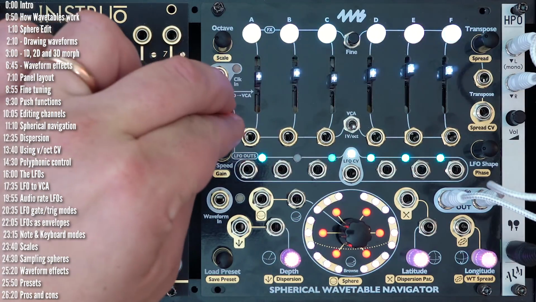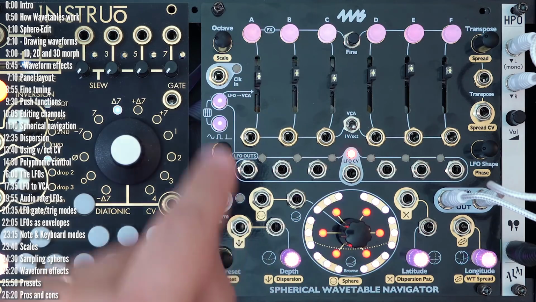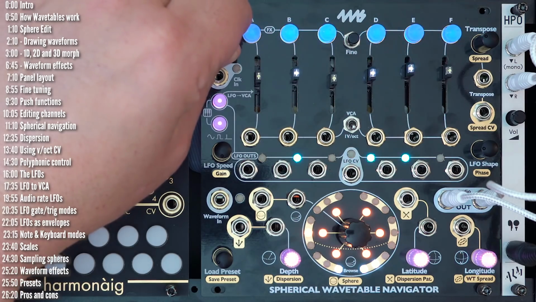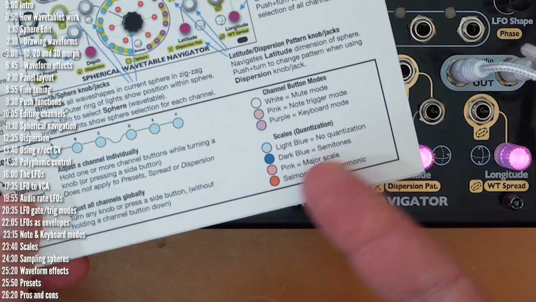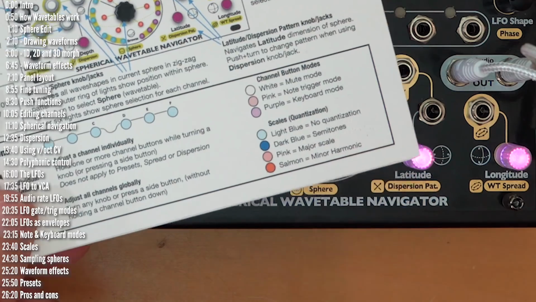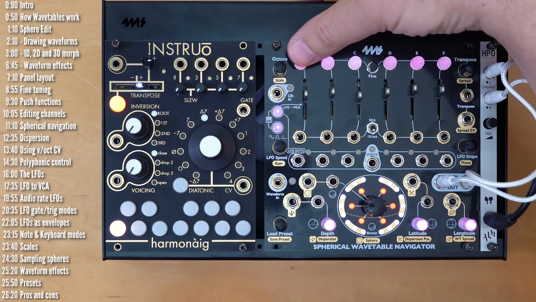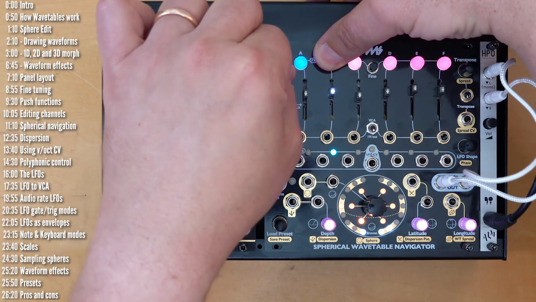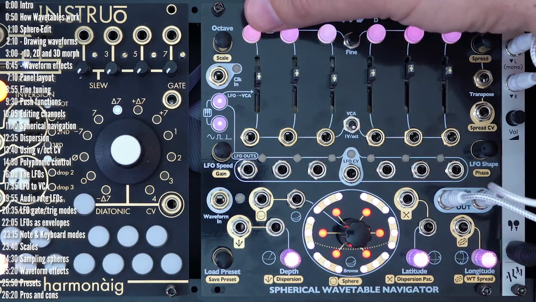Now, when you're in note mode, then you've got a few quantizing options based on how you press and turn this scale knob. The lights will indicate what scale you're in. There are 4 options. Light blue is no quantization, dark blue semitones, pink major scale, and salmon is minor harmonic. As per everything here, I guess this works on a per channel basis. So I could change the scale for this channel, and this channel will behave differently, and so on. Same for the keyboard and note modes, right?